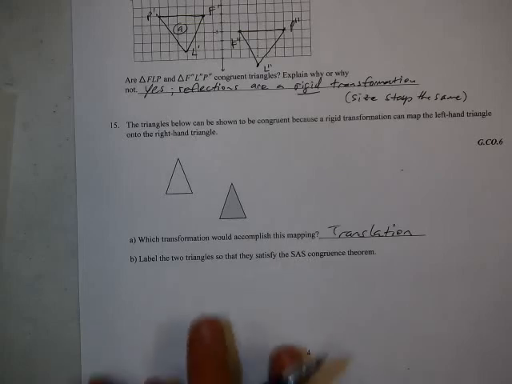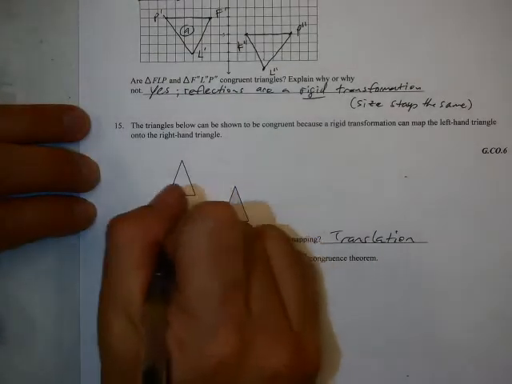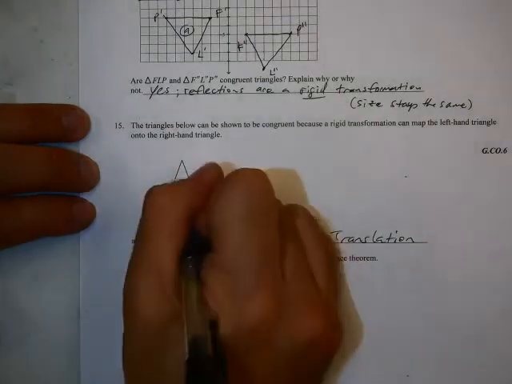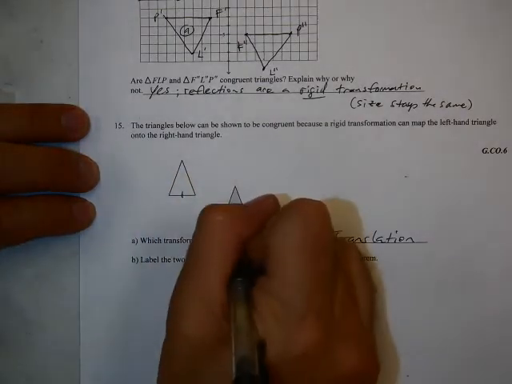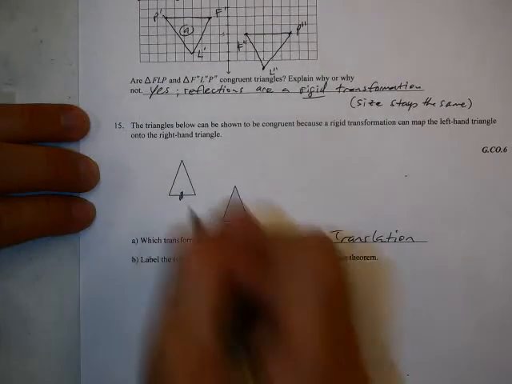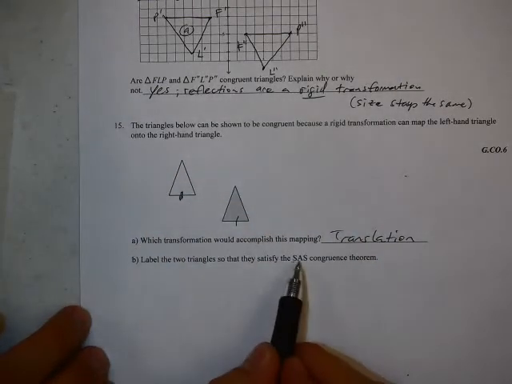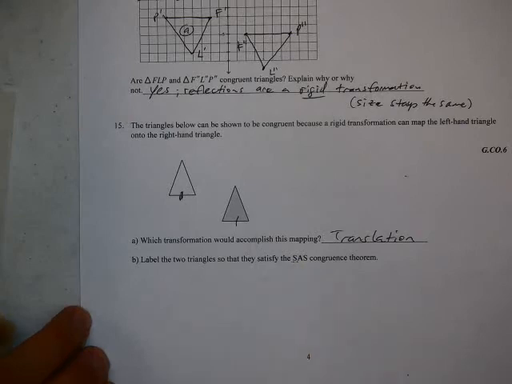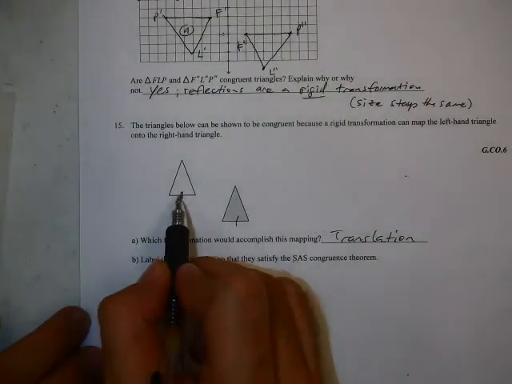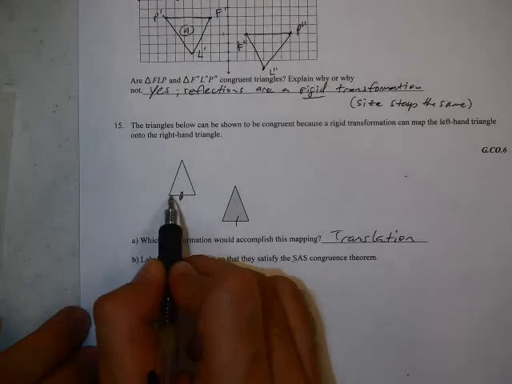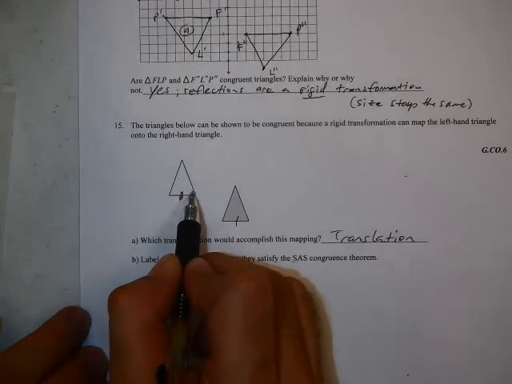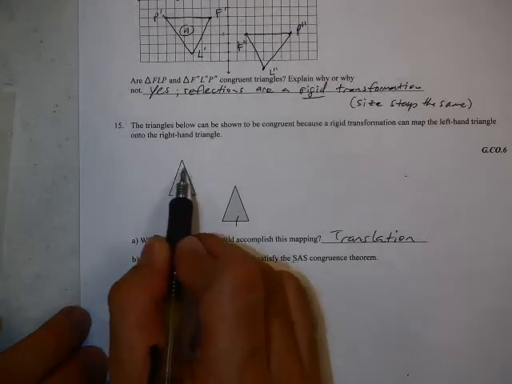And it doesn't matter which pair of sides I go with. Let's say we go with the two bases. So let's say this is equal to this. So there is the first S, the first pair of sides. Now the A means I have to go with an angle next. Now I could go clockwise and mark this angle, or I could go counterclockwise and mark this angle. As long as I don't mark this one.